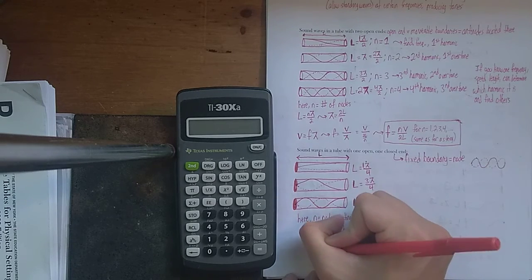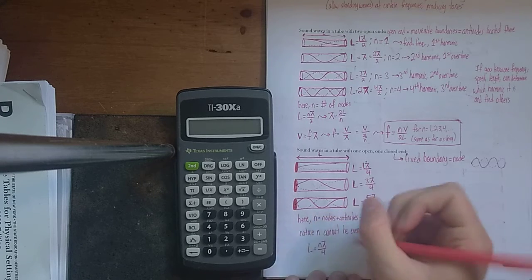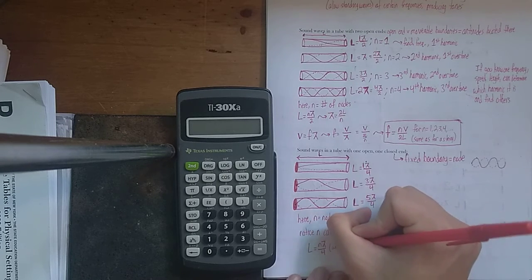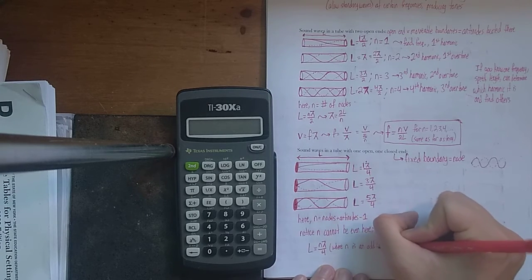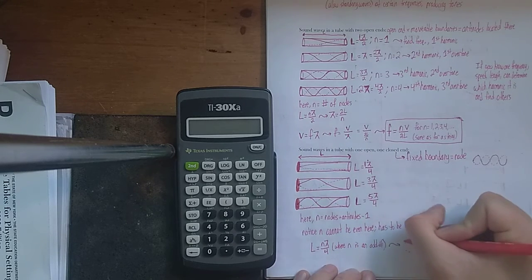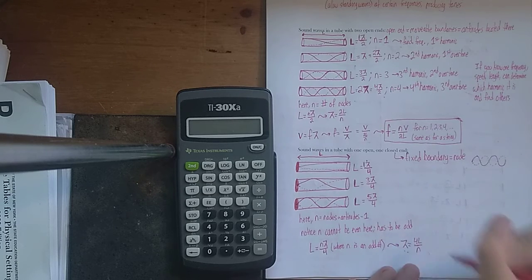So we see that L is equal to n lambda over 4, where n is an odd number. Again, we'll rewrite that in terms of lambda, and we get that lambda is equal to 4L over n. So in other words, in order to have resonance, to have a standing wave get set up in this type of tube, the wavelength of the sound wave has to be equal to 4 times the length of the tube divided by some odd integer n.